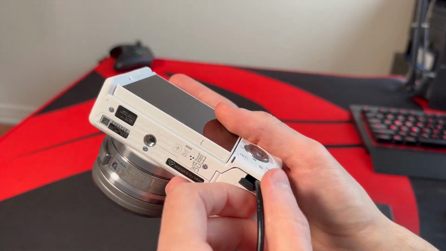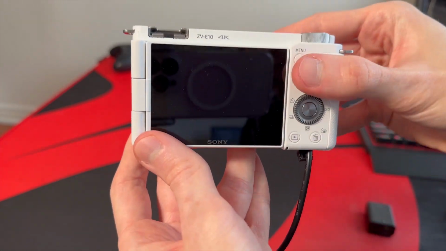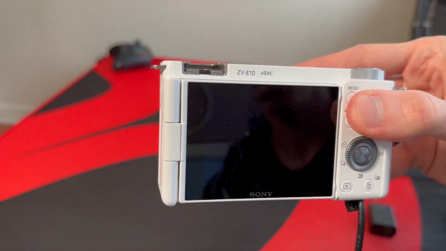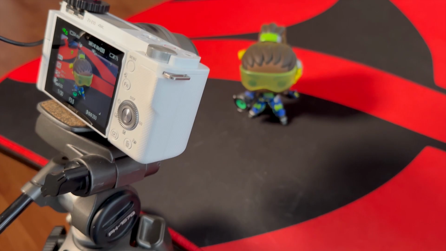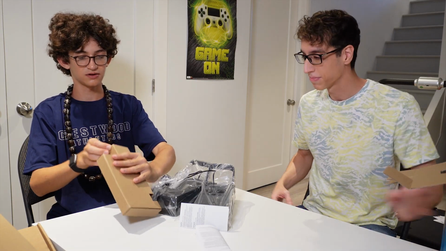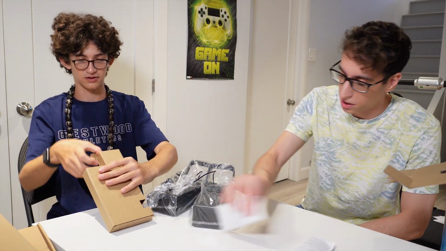This may feel like a lot of information, so feel free to pause or go back. There are a lot more features and settings, but this will definitely get you going, and the best way, in my opinion, to understand everything with this camera is to just play around with it.